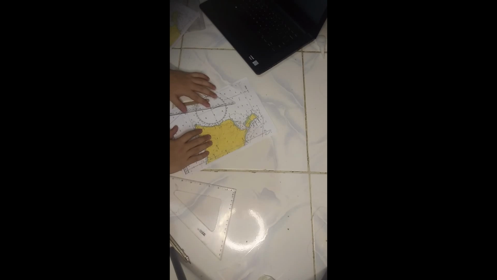At 1510, correctly plot the second LOP of Nasong Port Lighthouse. The second LOP of Nasong Port Lighthouse is 46 true course, because we have a 30 true course plus 16 bearing. So we will just add it. So we get 46 true course at 1554. So that is the first, and then the second LOP is at 1625. So at 1625 we have 106 true course. So that is our second LOP.